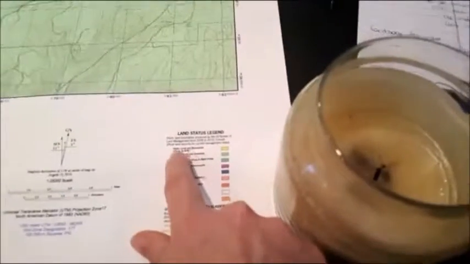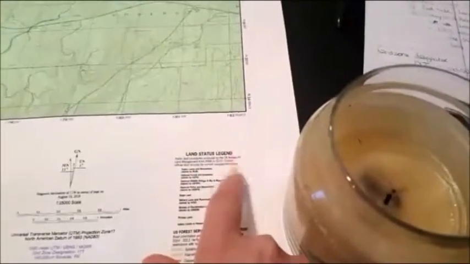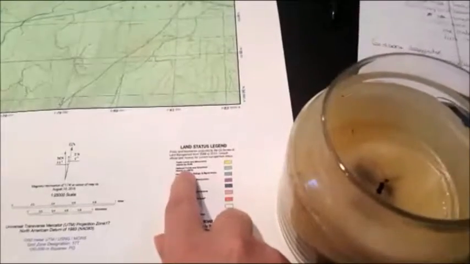Okay, now over here we have our land status legend. This area is going to vary greatly map by map. As you can see on here, there's a bunch of different colors, and these colors all indicate something. Like the yellow is public lands and monuments. So you would see a shaded section on the map if there were any public lands and monuments located on it.